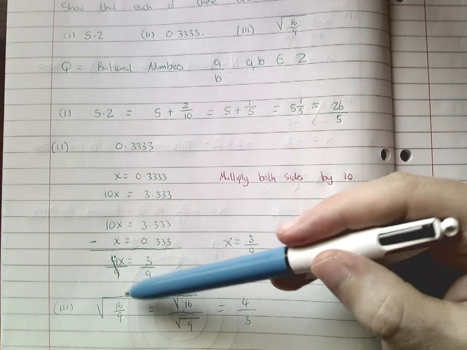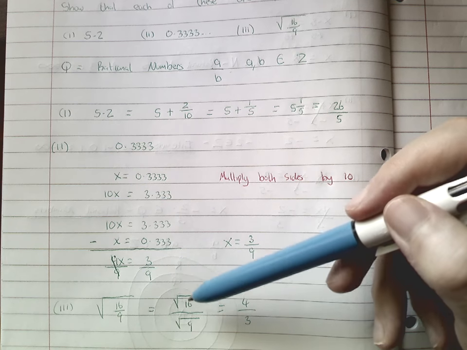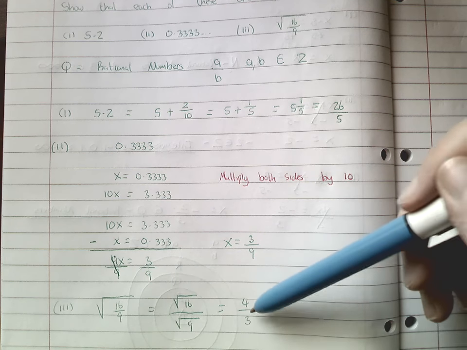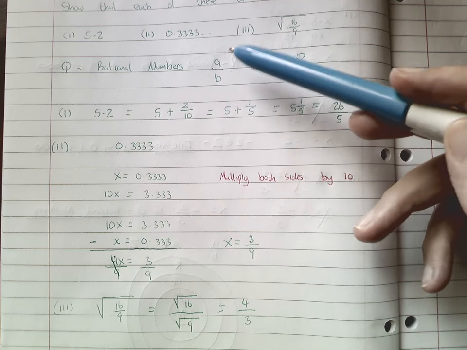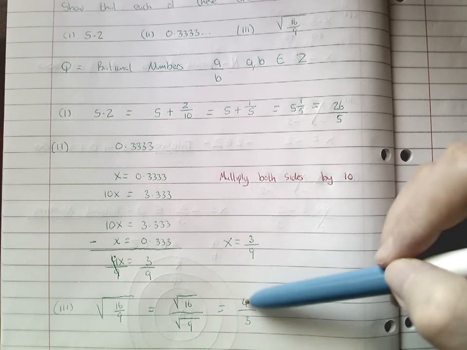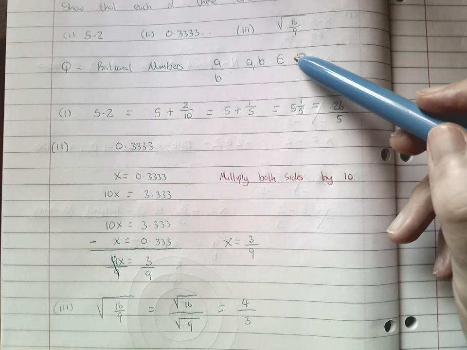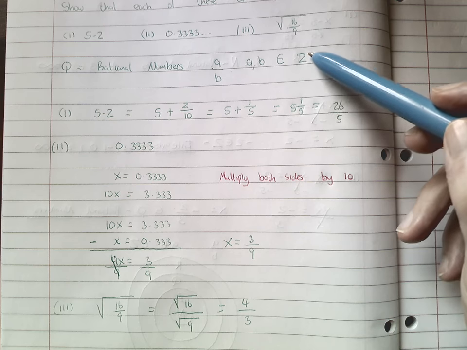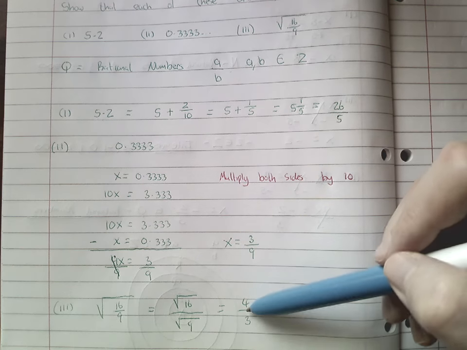So what we've done is we've taken this number here and we've manipulated it so that it's now in this form here. So it's a over b, and both of these numbers here are parts of the set of numbers which are known as integers, the positive and negative whole numbers.